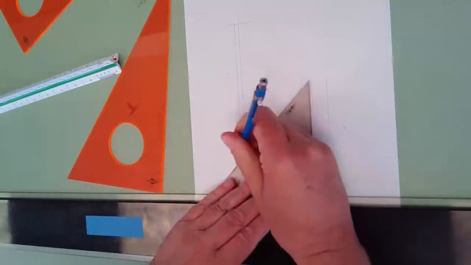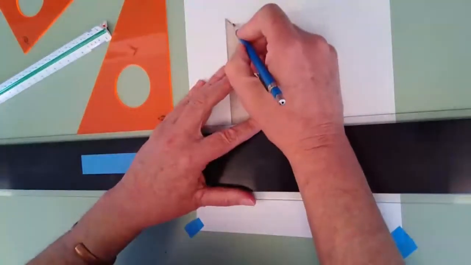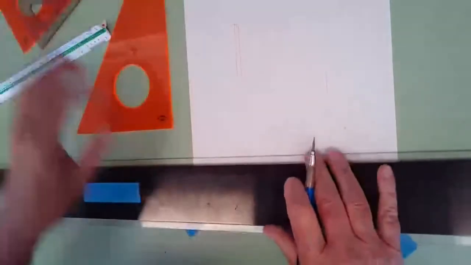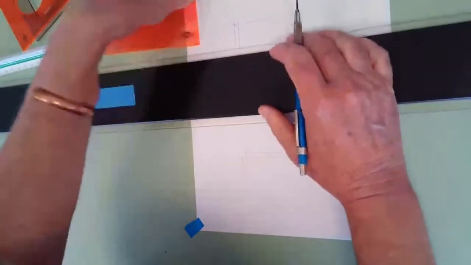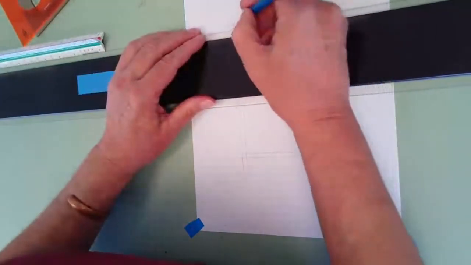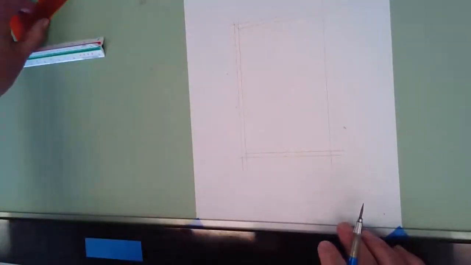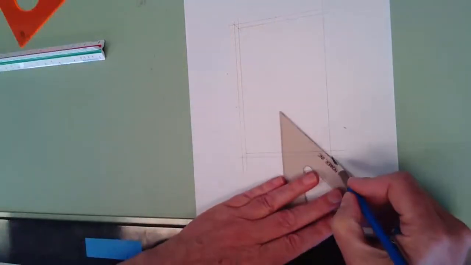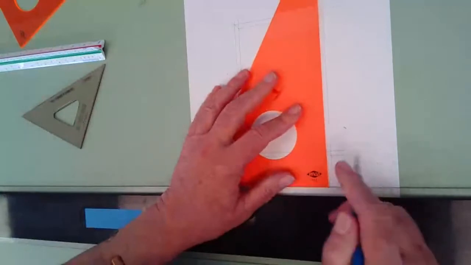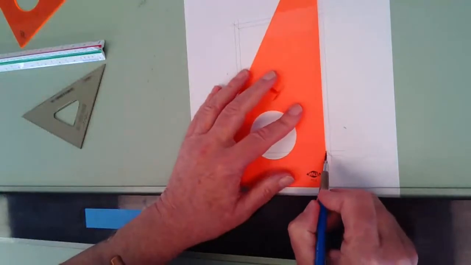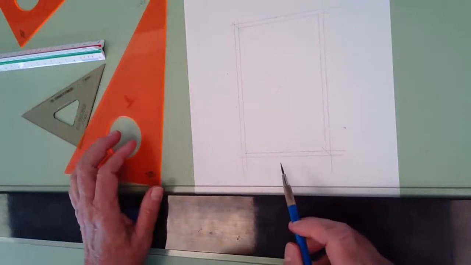I'm going to use my 45-degree triangle to draw the line across. Because if I use that 45-degree triangle, it's the same dimension across, just like when we did the perfect square. And then I'll do it to go up also. Okay, so I've got the outside of my building done.